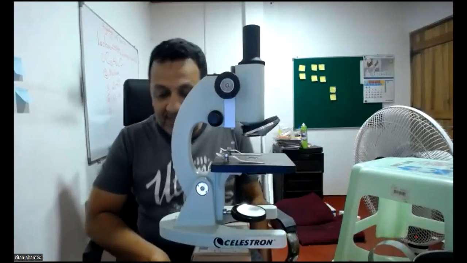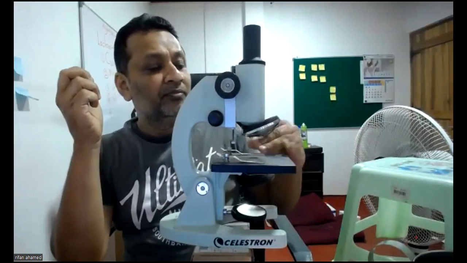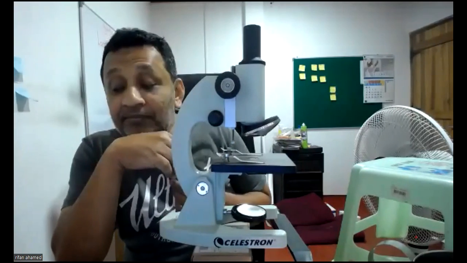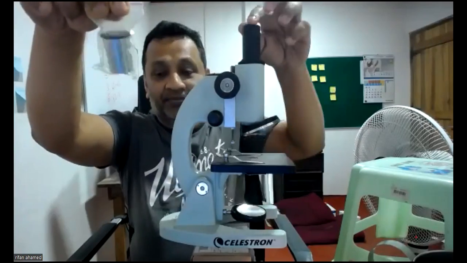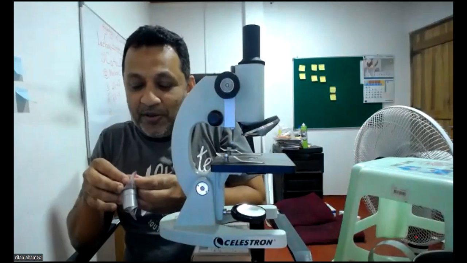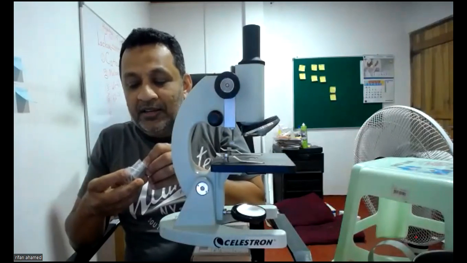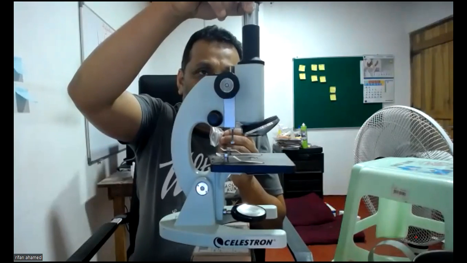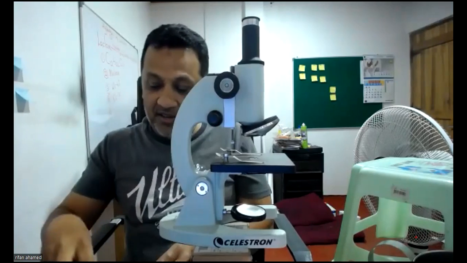So what are the parts? Read one by one the parts. Tell me. Eyepiece. Here I have the eyepiece. Generally, they don't give a container for the eyepieces. Only this kind of bag is there. We used to place it in this one. That is the location for the eyepiece.